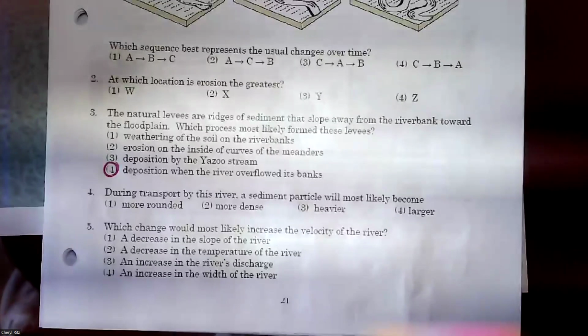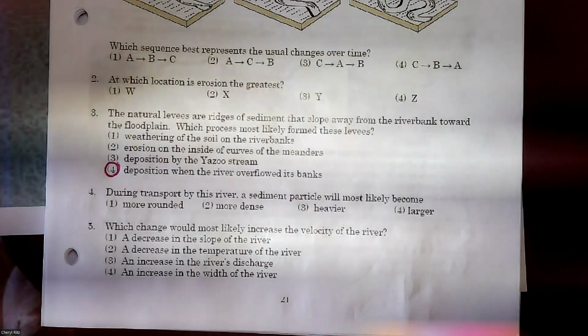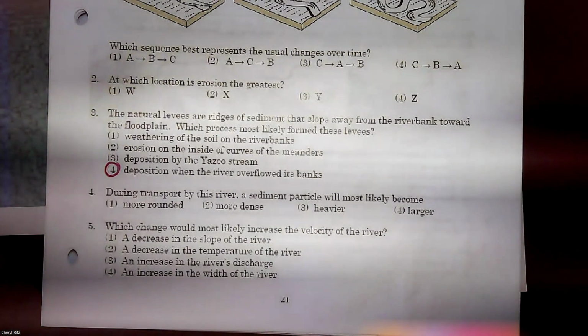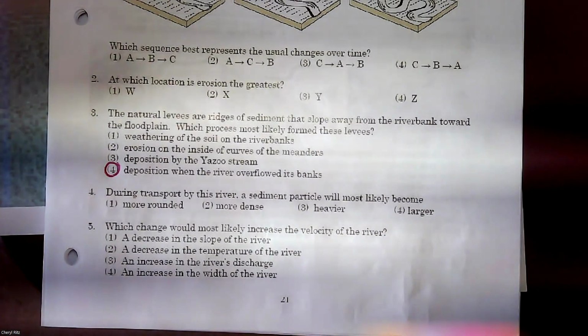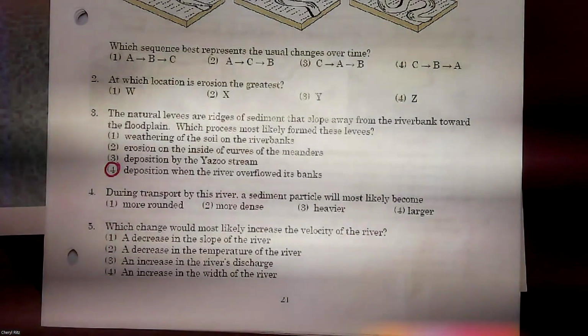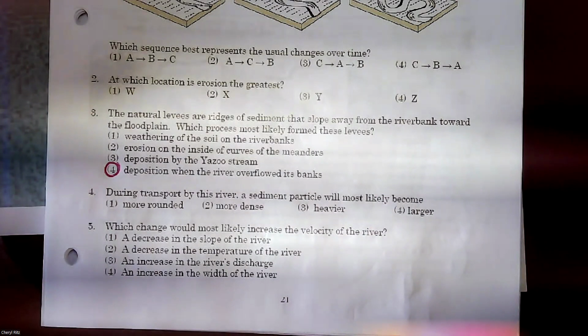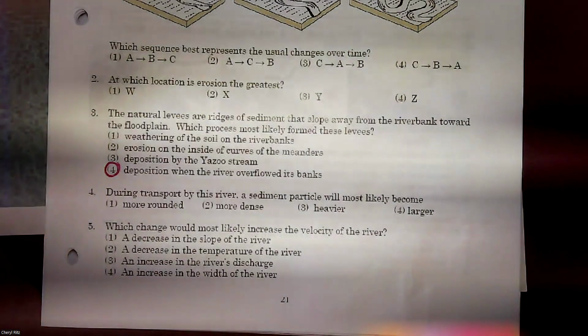How about number 4 then? Let me ask you guys what you put first. If you didn't actually try it, please go ahead and read number 4 before you give me a show of your fingers. During transportation in this river, a sediment particle will most likely become more rounded, more dense, heavier, or larger. Tell me what you said. Don't look at your neighbors, just put up your finger. 1, 2, 3, or 4. Okay, didn't fail that one.